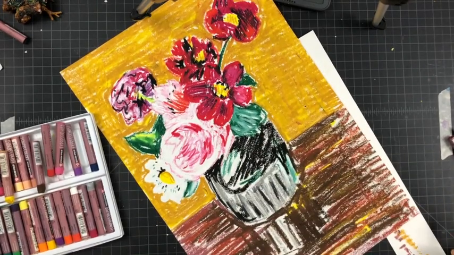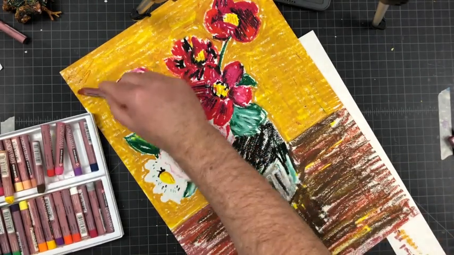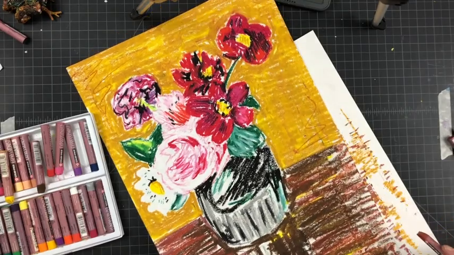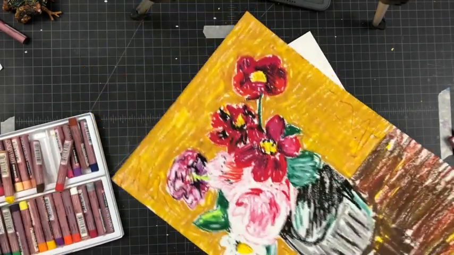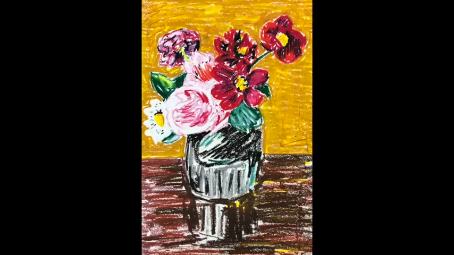I do copy Renoir in giving that almost reflection there on the thing to make it look like the wood was shiny, which I'm sure it was. And I'm feeling pretty good about this. So this is my final piece, and I have a nice work of art to display. I can't wait to see what you do.